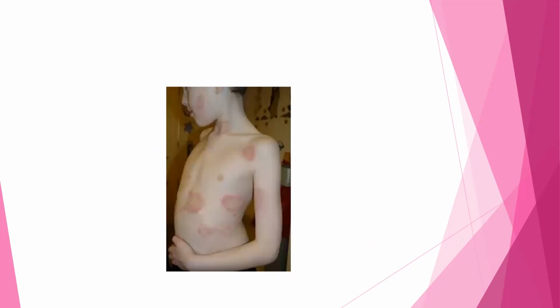This is the typical tinea corporis. The boy has tinea corporis as well as tinea faciei. If you can see on the face, he has a similar lesion, but being on the face, it is called tinea faciei. In children and females, it is called tinea faciei, but if it occurs in adult male, it is called tinea barbae.